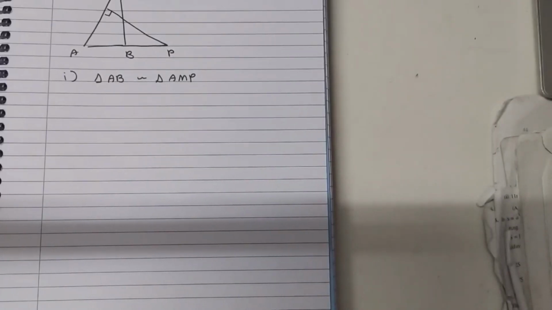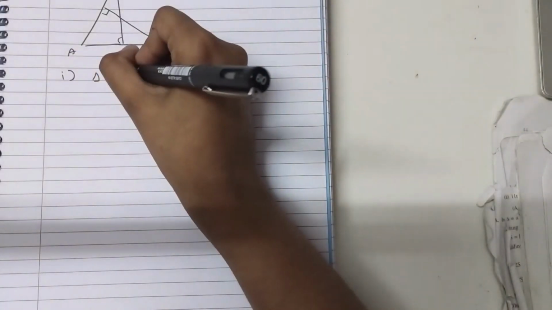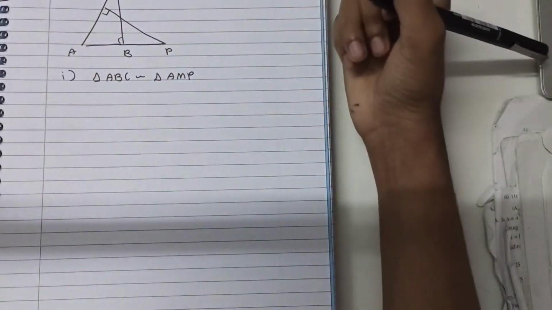In the ninth question, they've given that in the figure ABC and AMP are two right triangles, right-angled at B and M respectively. We need to prove that triangle ABC is similar to triangle AMP.